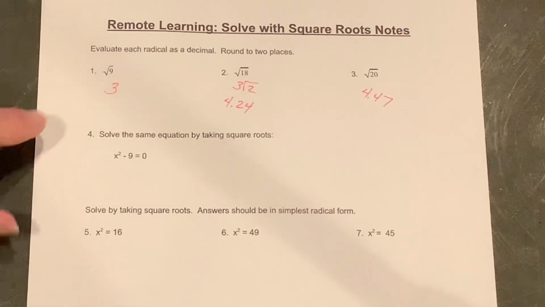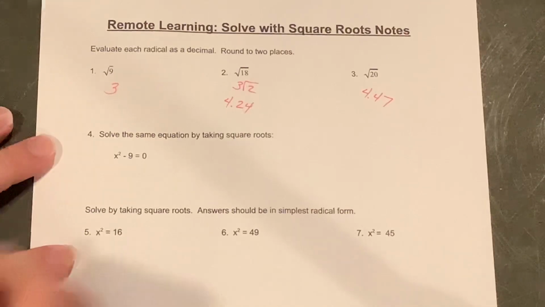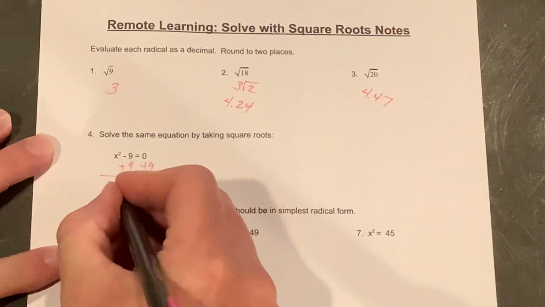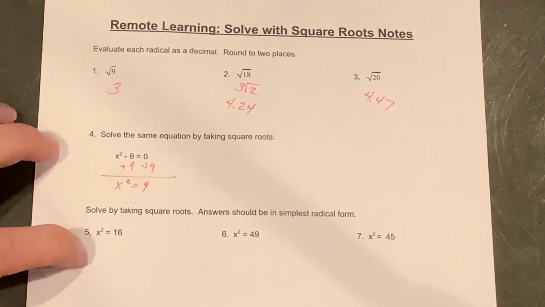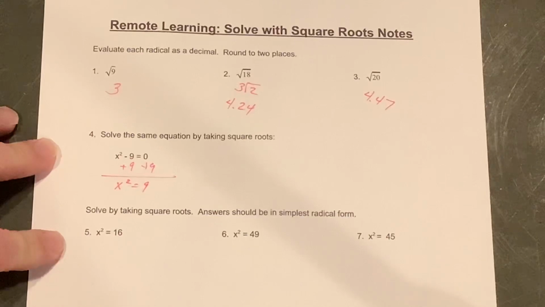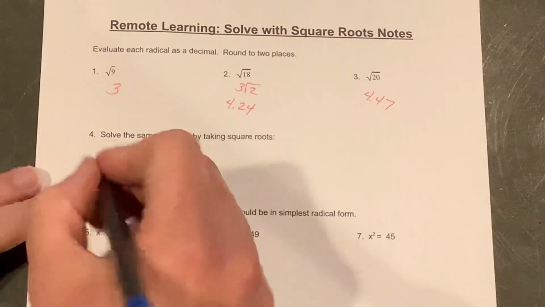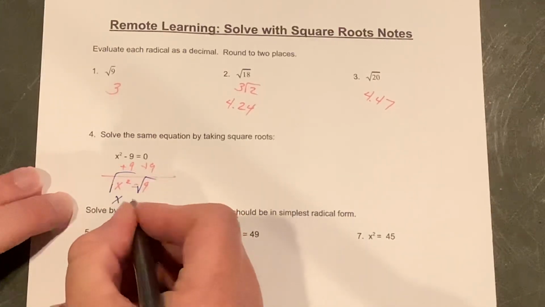So this one, number 4, solve this equation by taking square root. So we're going to do it like we always have. We're going to try to isolate the x. So in this case, we're going to add 9 to both sides. So I add 9, that's going to give me x squared equals 9. So the operation that undoes squaring is taking the square root. So once we get to here, we're going to take the square root of both sides. So the square root of x squared is x, the square root of 9 is 3.